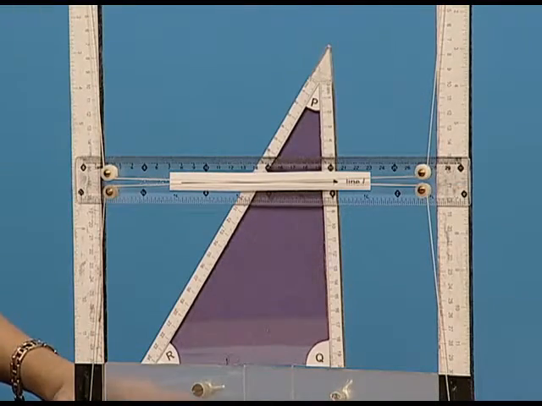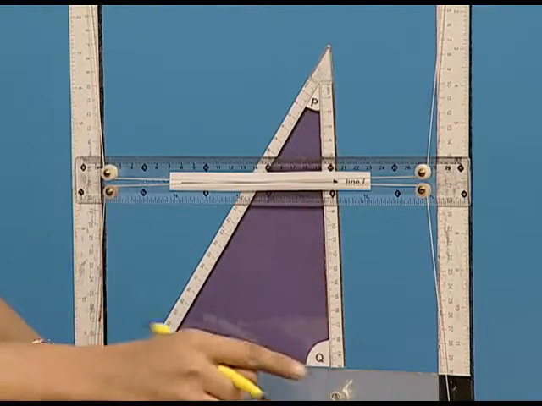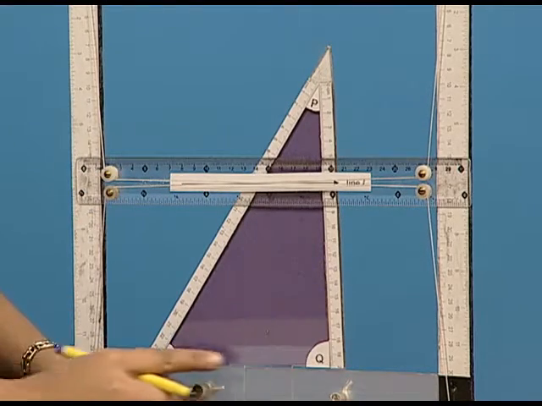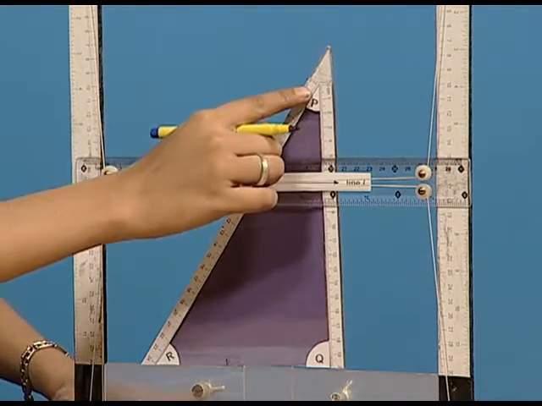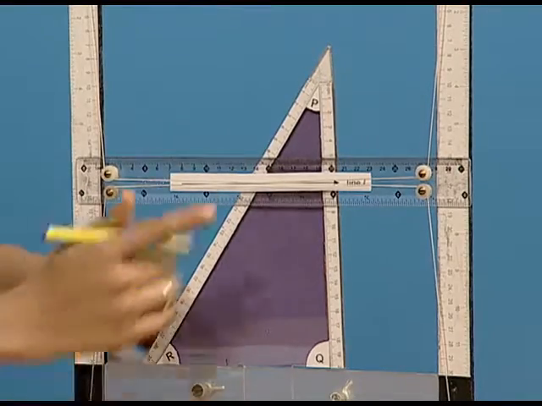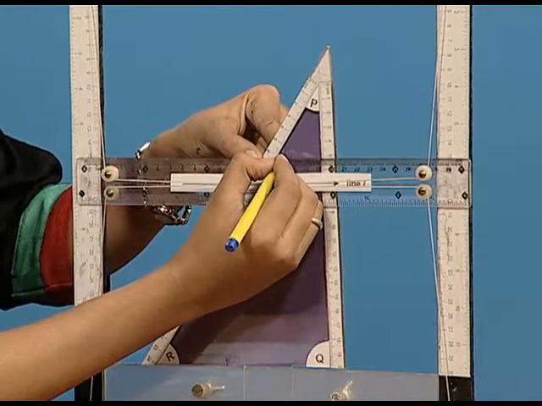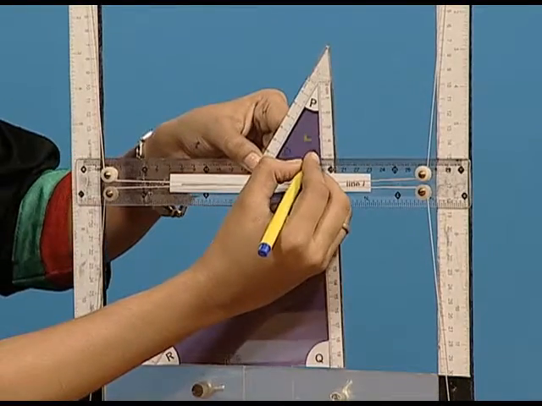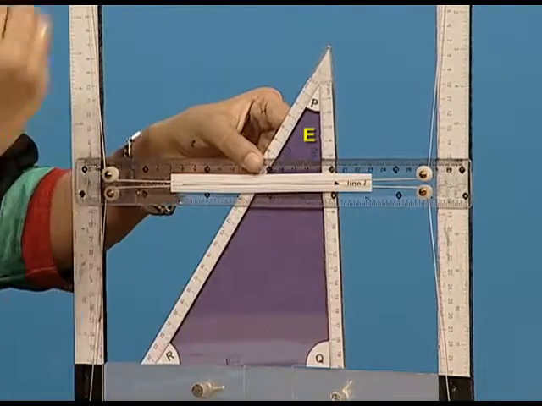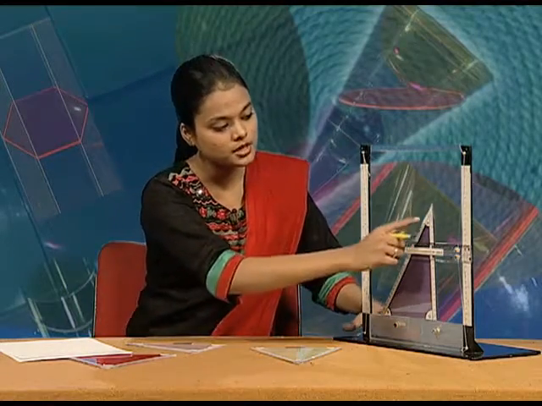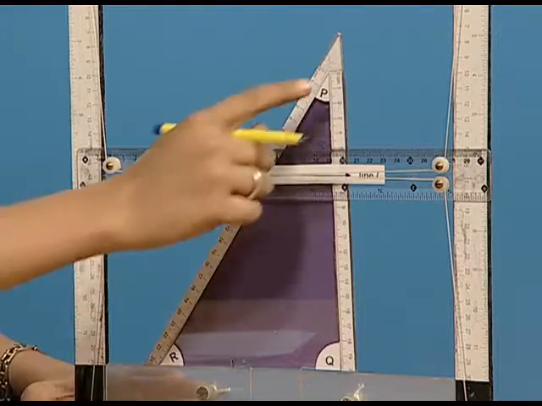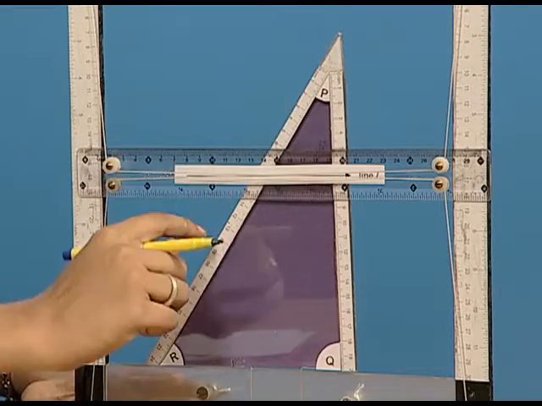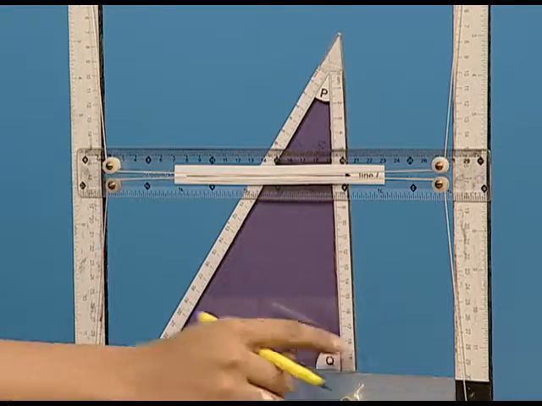Again you can see in this triangle PQR that this line L is parallel to QR and intersecting PR at, let us write it as D, and PQ at, say, E.